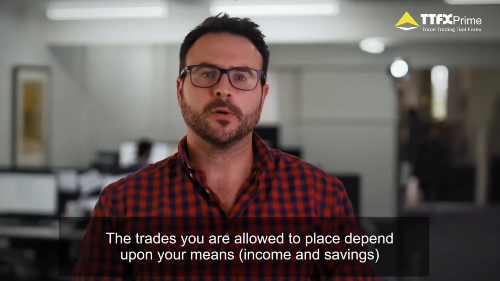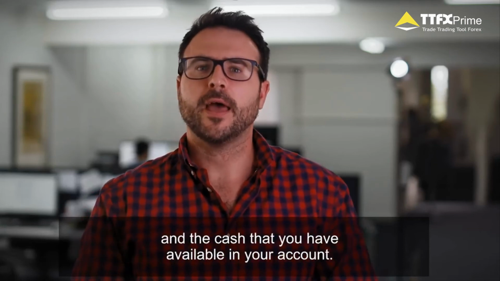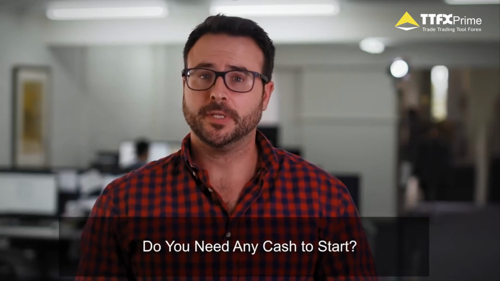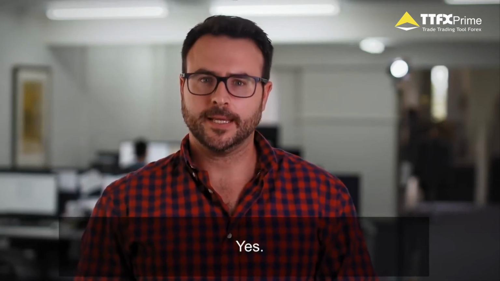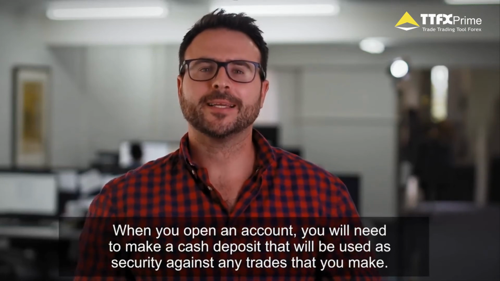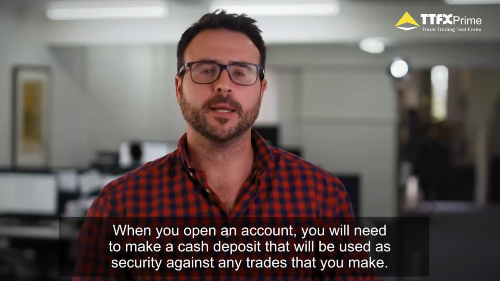The trades you are allowed to place depend upon your means, income and savings, and the cash that you have available in your account. Do you need any cash to start? Yes. Here's why. When you open an account, you will need to make a cash deposit that will be used as security against any trades that you make.